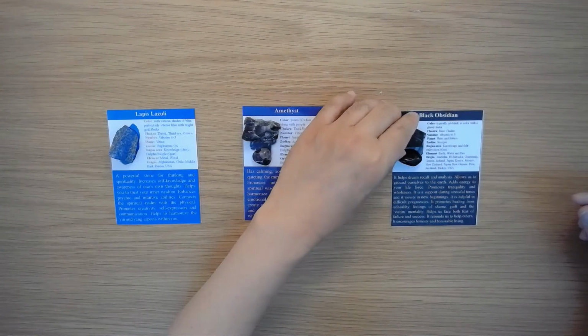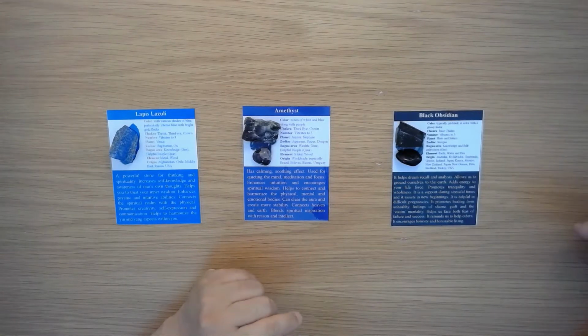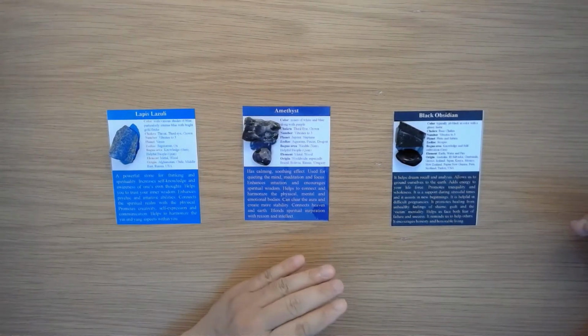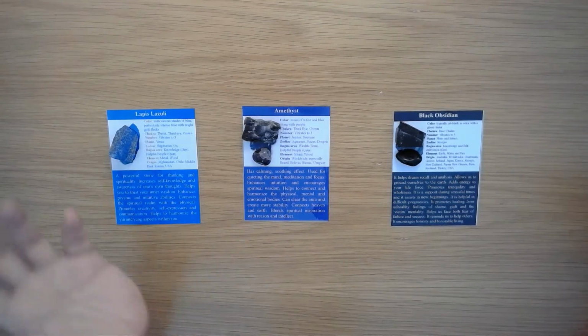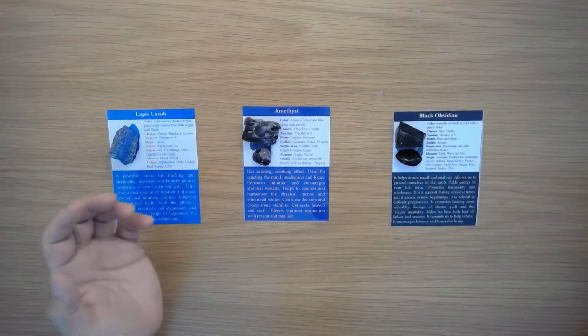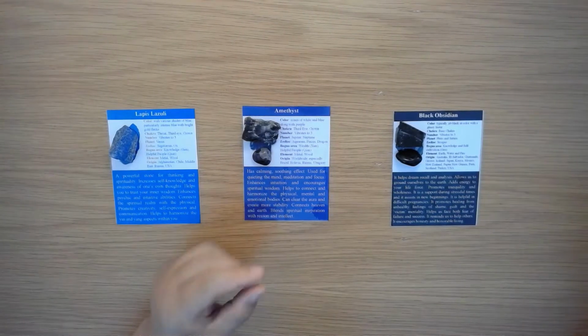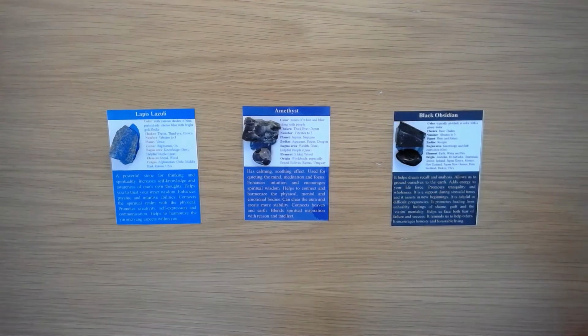There are links also to the timestamps of each pile in the description box, so it's easy for you to go to. So if you are in part 1, we are going to go straight to it now. For the amethyst, you can go straight to it by clicking on the timestamp, and also for the black obsidian. So we now go to pile 1.